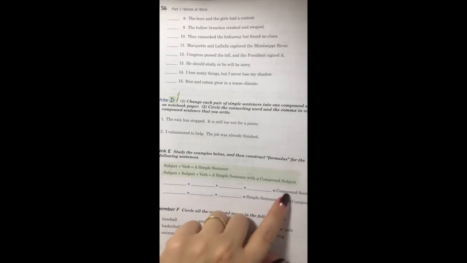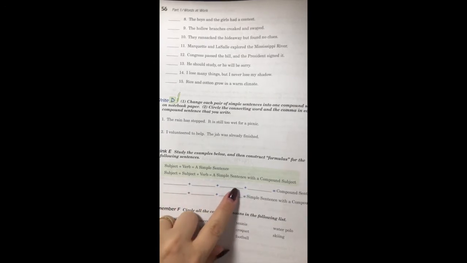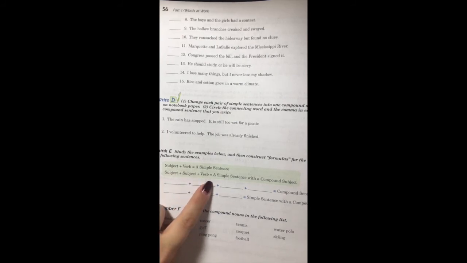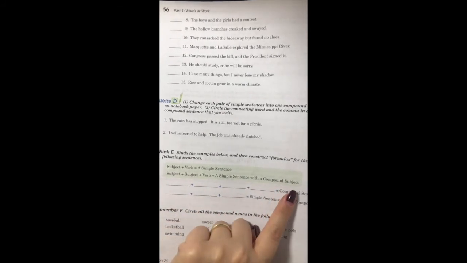Then for Think E, you're going to study the examples and then you're going to make what they call a formula for the following sentence. So it seems a little complicated, but it's not. You're just going to write in what a compound sentence would be and what a simple sentence with a compound verb would be. So for example, we've learned that a subject and a verb is a simple sentence. A subject, and a verb is a simple sentence with a compound subject. So what would be a compound sentence? And we learned this here.